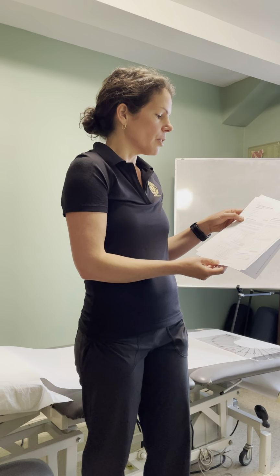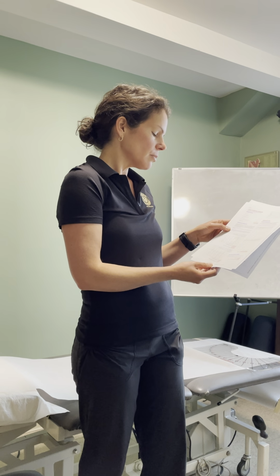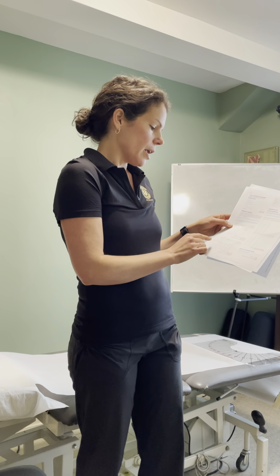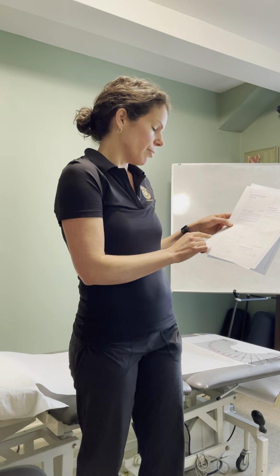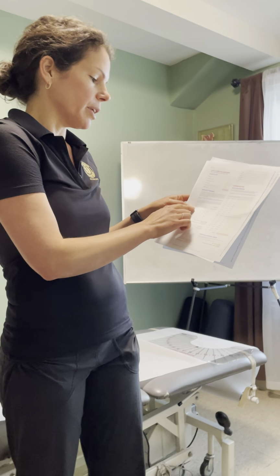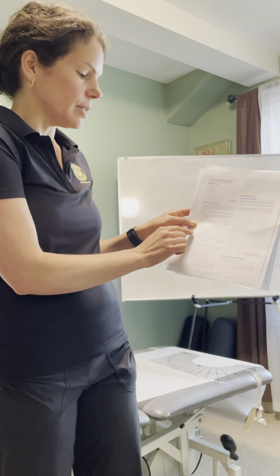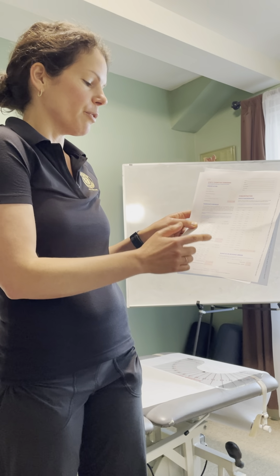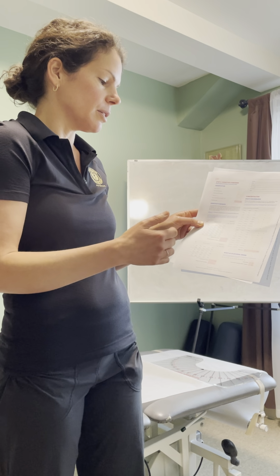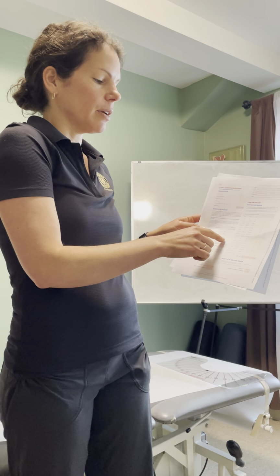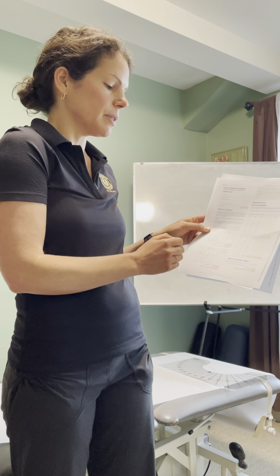Next is immediate memory. There's a list of 5 words or a word list of 10 words. You could just do the 5-word list, and you would pick one of the lists, columns A, B, C, D, E, or F. You would read off the list of 5 words and have the athlete repeat that list in the same order, and they would repeat that for three trials.